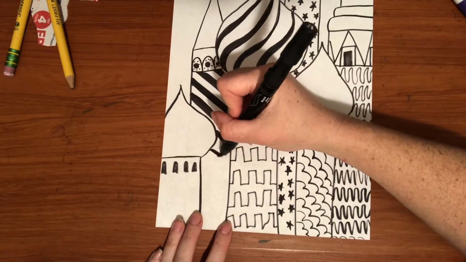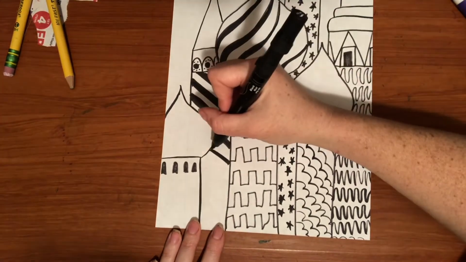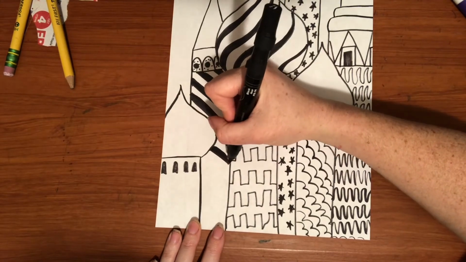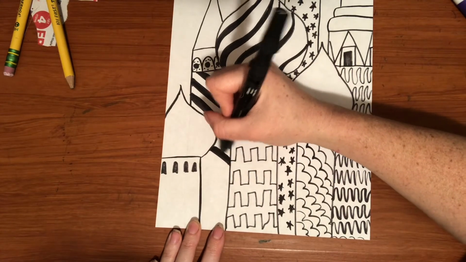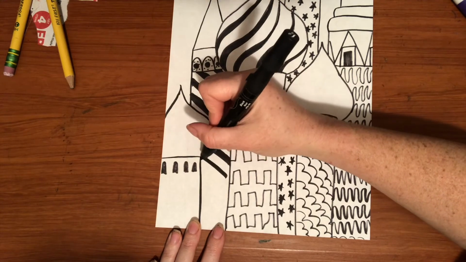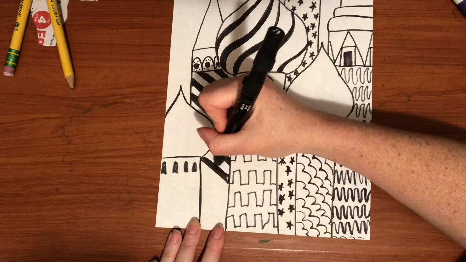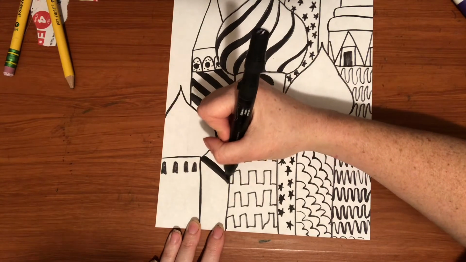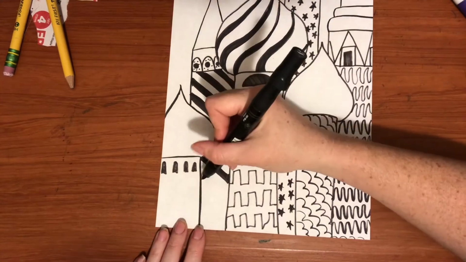Right. After I finish this, I want to also work on the roof of these, so I could use some bumpy lines or some of those swirls again like I saw on my roof, but I do want to add some line design to the roof and to my little building that I have left here.